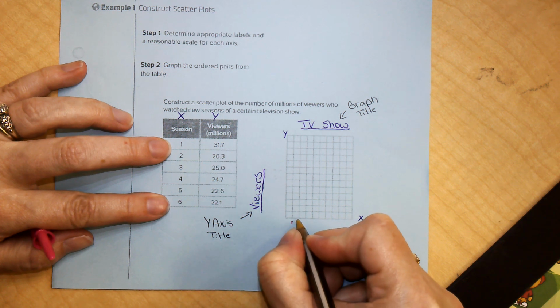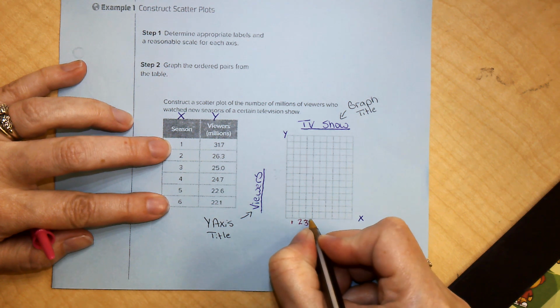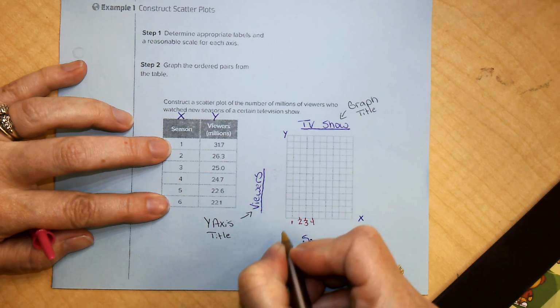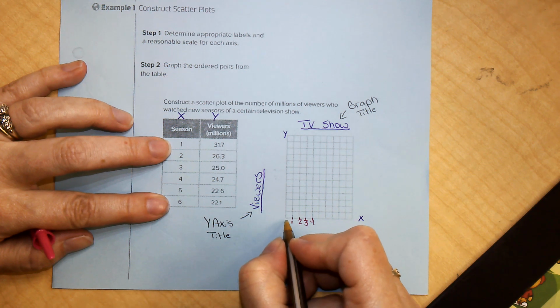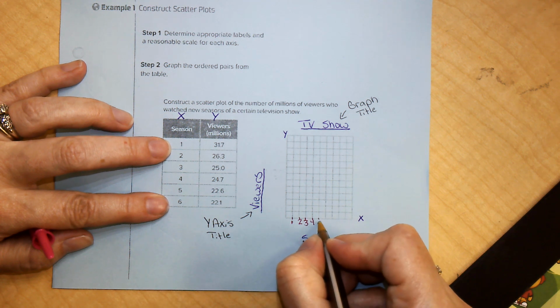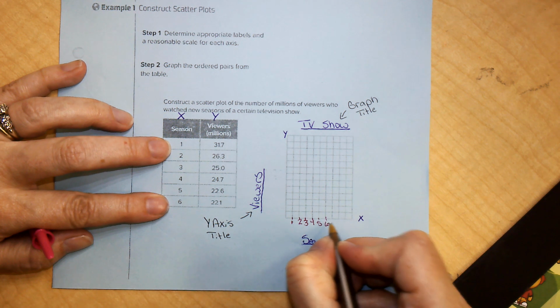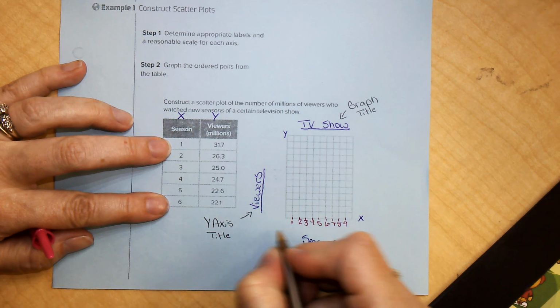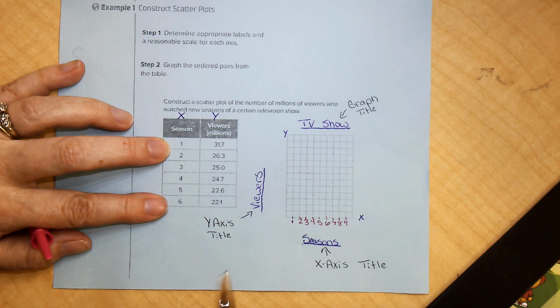So 1, 2, 3, 4, and I am labeling the lines, okay? Because if this is 0, that's 1 full block. 2, 3, 4, and so on. So this is 5, 6, 7, 8, 9. Okay? So I went above my data.